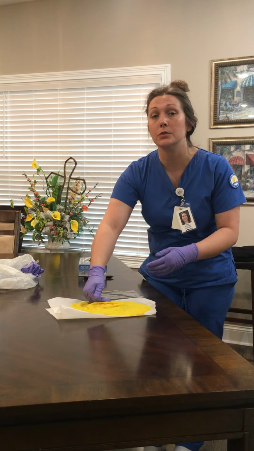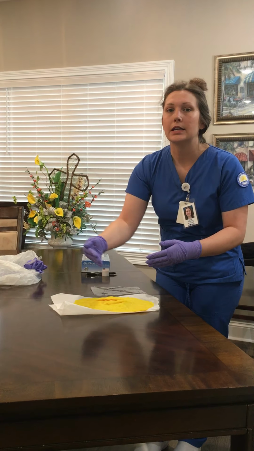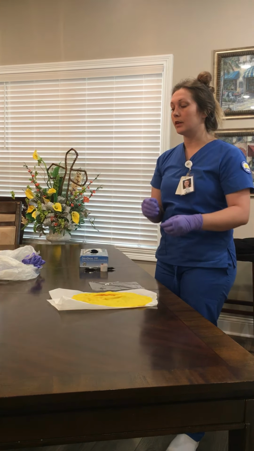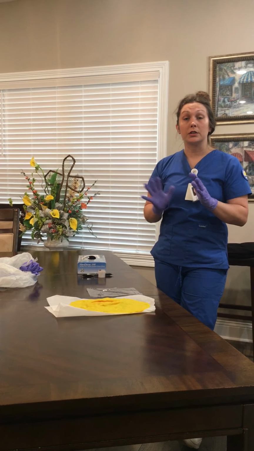And while you're doing this, you want to assess your patient and see how they're tolerating this, if this is causing them any pain or any discomfort. So once you've assessed the wound, you want to document all of that.